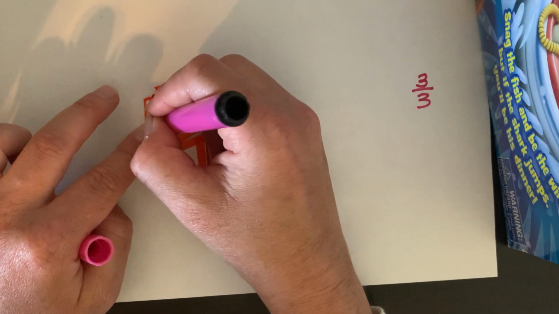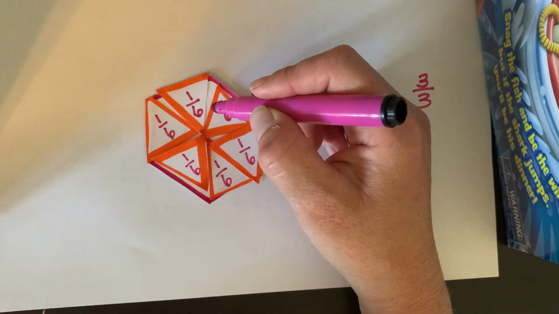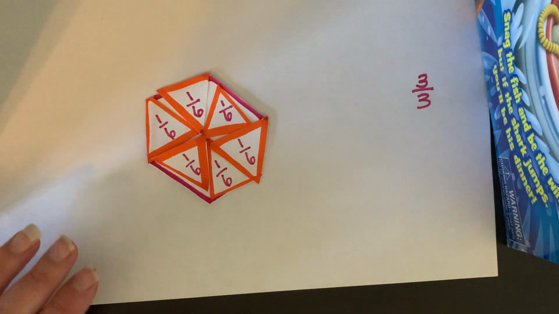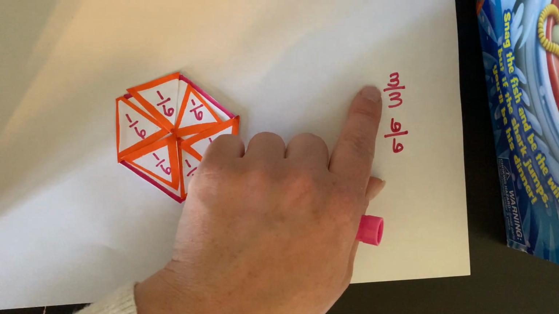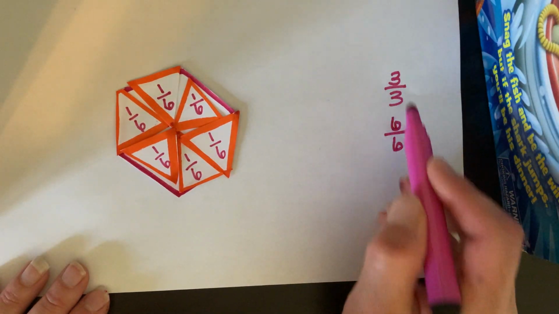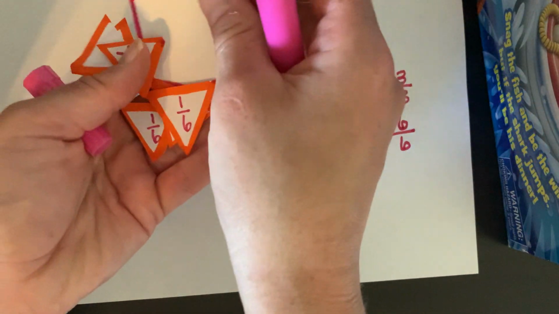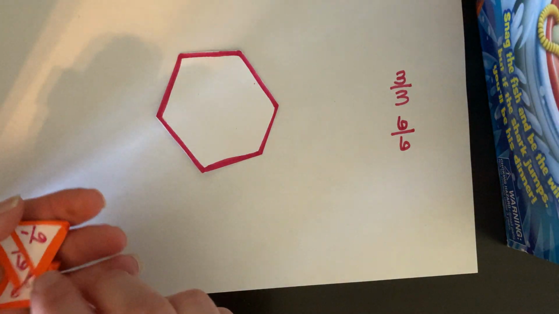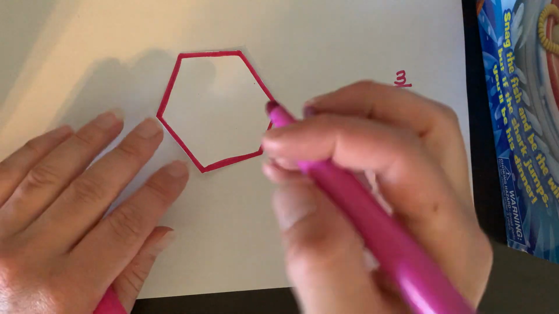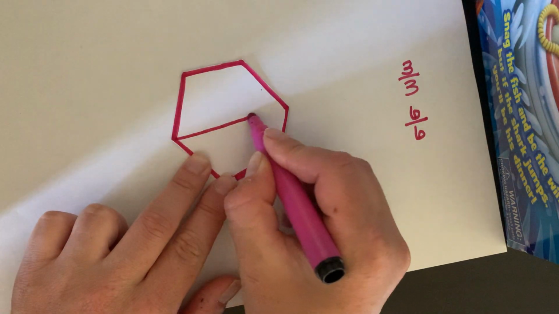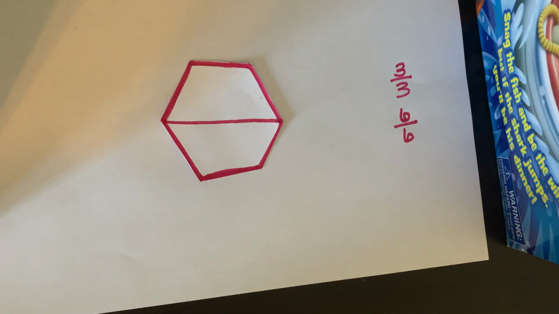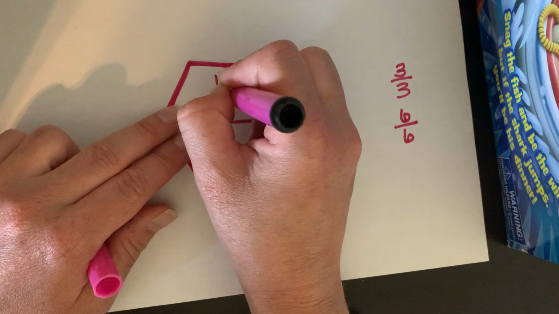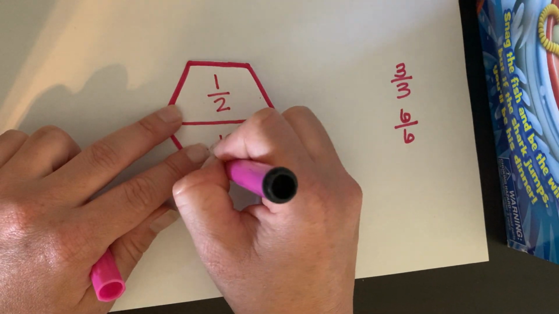Now when I add up 1/6, 1/6, 1/6, 1/6, 1/6, 1/6, all together, I will have 6/6. And these are equivalent because when I have all of these pieces on my hexagon, it makes up the one whole. Let me try to split it one more way. I'm going to split it in half. I can do that by just going right across. And when I split it in half, I see 2 trapezoids, right? So this is one of the 2 pieces, and this is one of the 2 pieces.